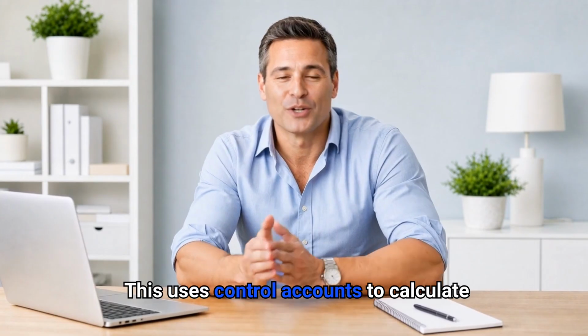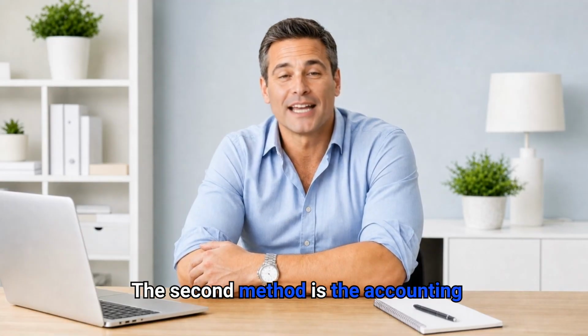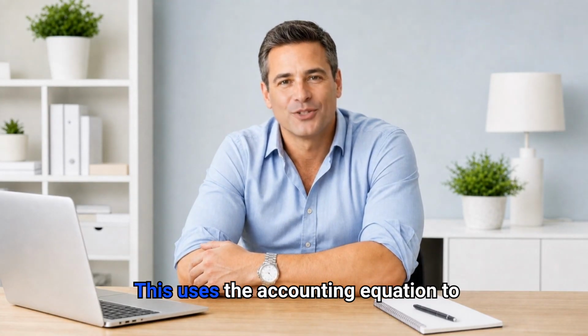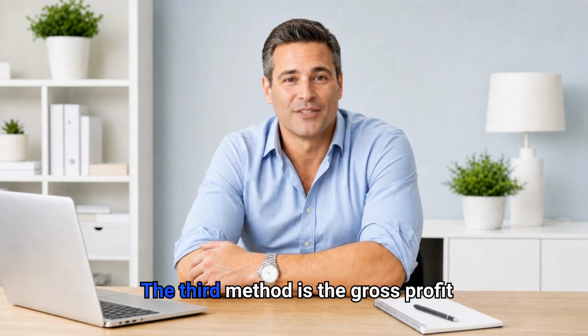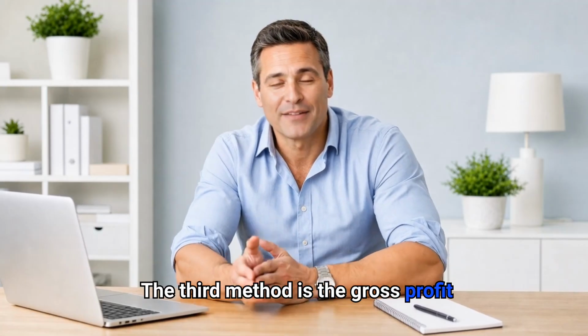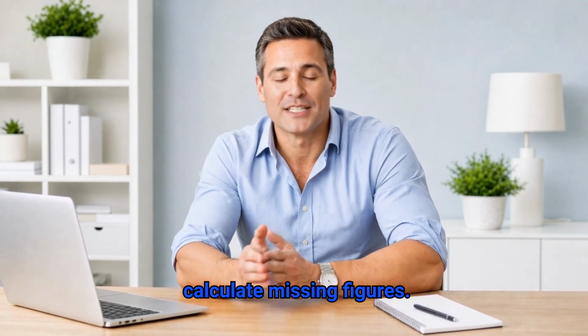This uses control accounts to calculate missing figures. The second method is the accounting equation method. This uses the accounting equation to calculate missing figures. The third method is the gross profit method. This uses the gross profit percentage to calculate missing figures.